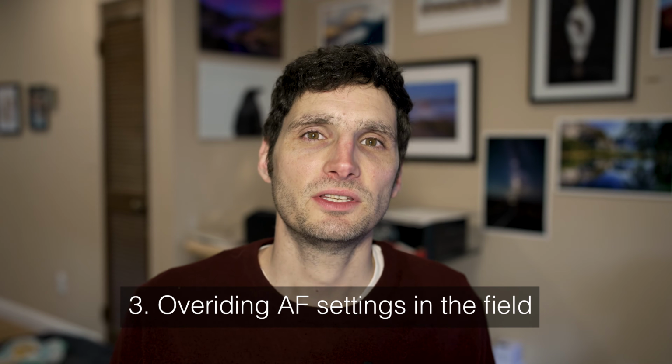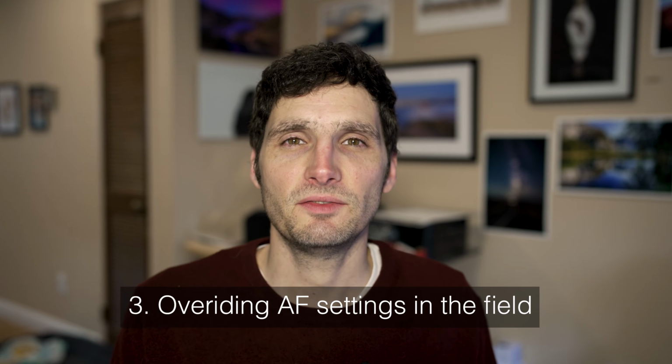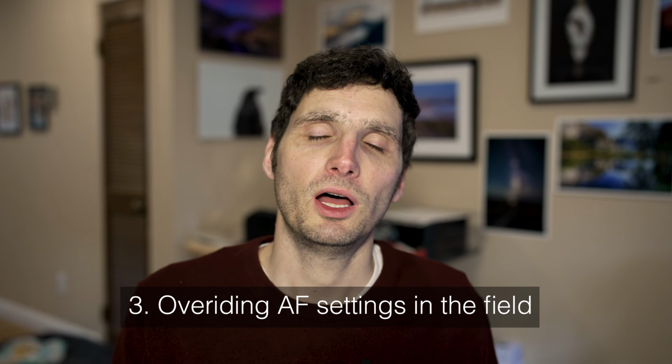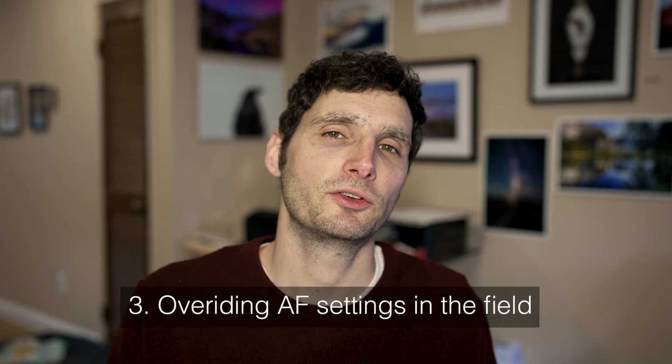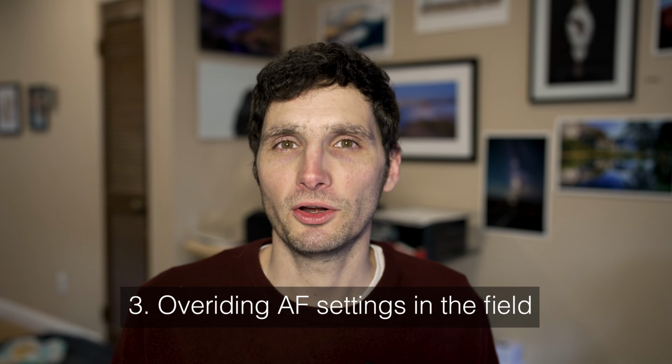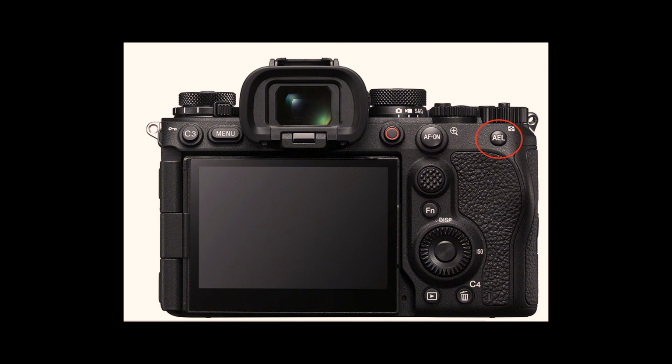The other way to do this is to use manual focus and activate DMF, which I'll let you Google if you want to learn about that, which will allow you to use the manual focus ring on your lens so that you can adjust focus based on that. But here I'm going to talk about the autofocus method. So more specifically, what we want to do here is assign the auto exposure lock button, the second back button that we have here, to a specific autofocus mode.